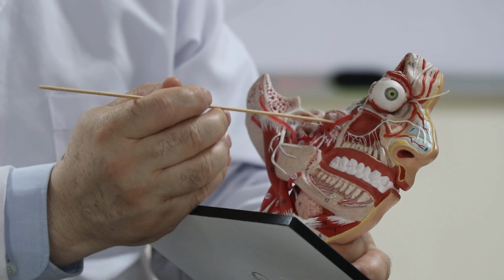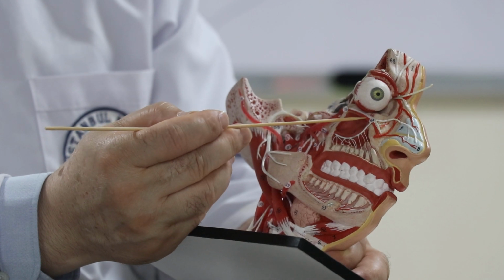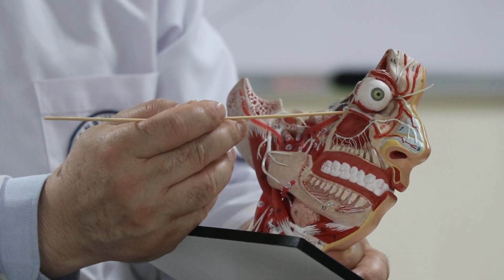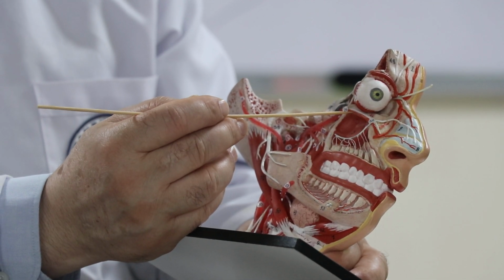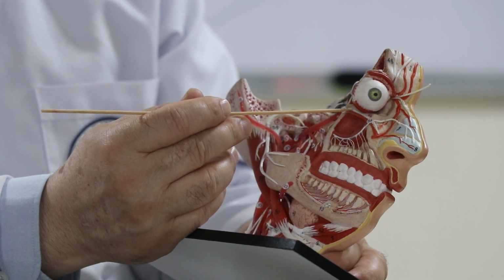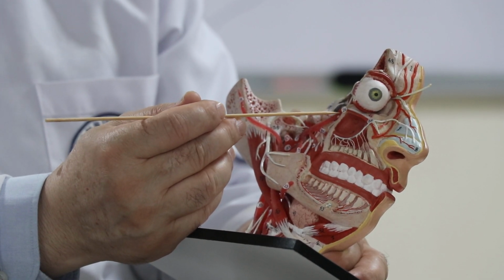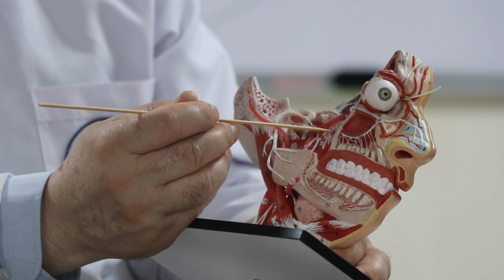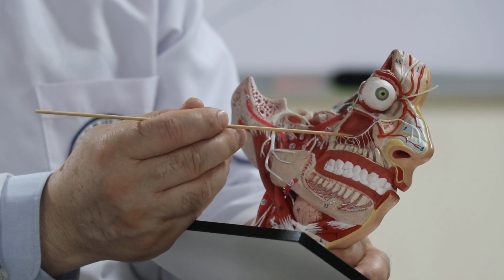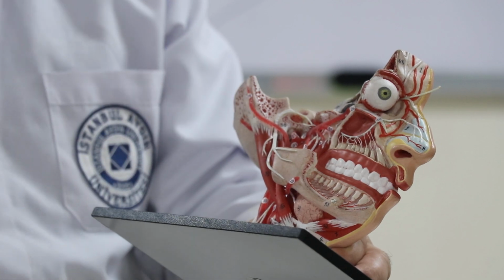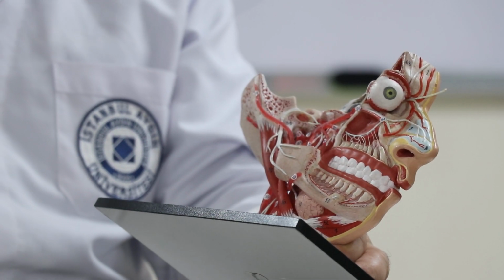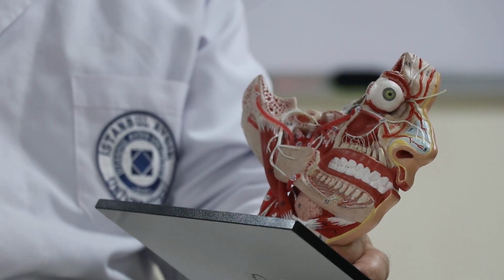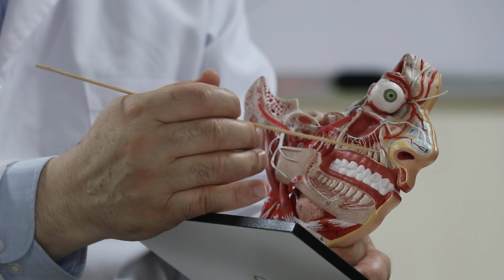So this is the infraorbital here. Basically the infraorbital artery goes with the infraorbital nerve, which comes from the maxillary and goes through the inferior orbital fissure. This is the posterior superior alveolar artery. It goes along with the posterior superior alveolar nerve, and it supplies the posterior part of the upper jaw. Then we have the middle superior, which supplies the middle part of the upper jaw, and the anterior superior, which supplies the anterior part of the upper jaw.